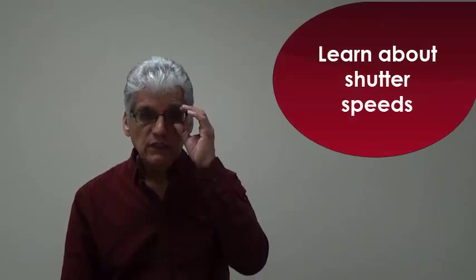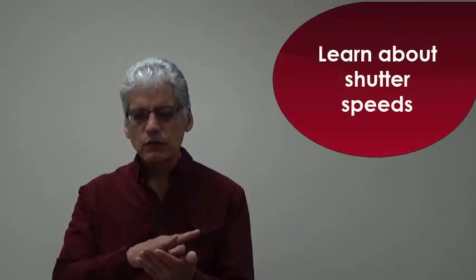The other thing we'll talk about is shutter speeds. I'm going to talk about what they are, where you can find them in the camera, what dial to move to change the shutter speeds. And again, I will show you photographs, examples of what you can do, what they look like if you use this shutter speed as opposed to that shutter speed.